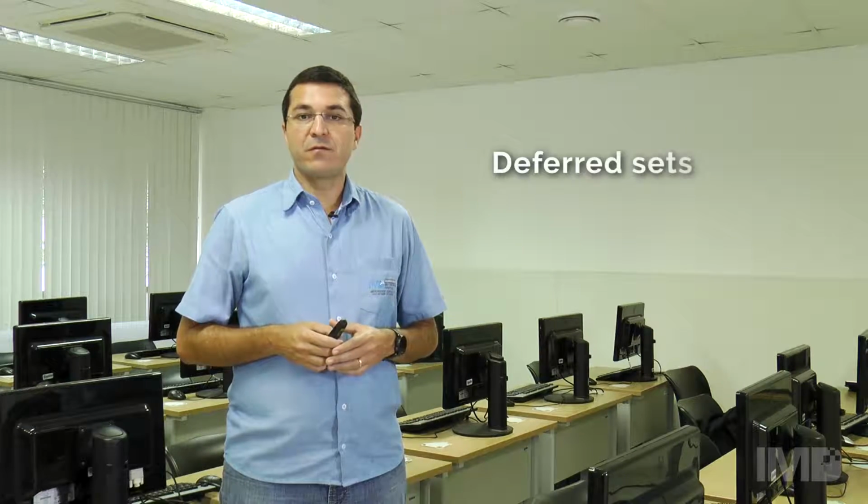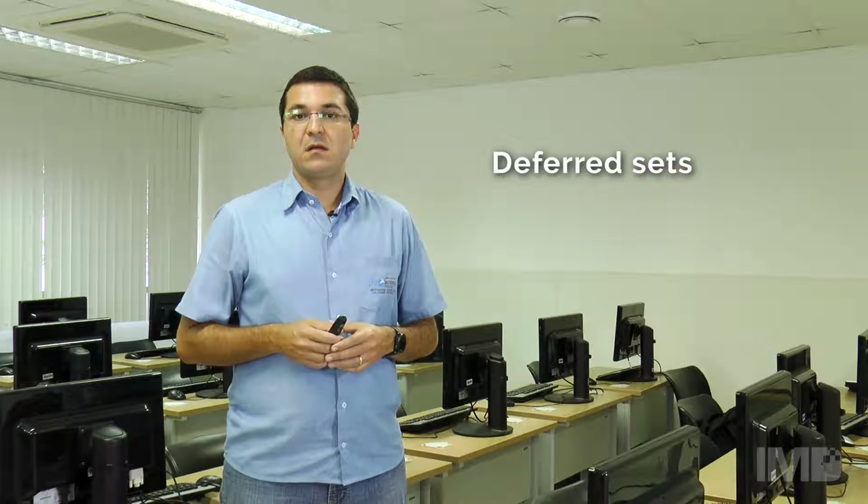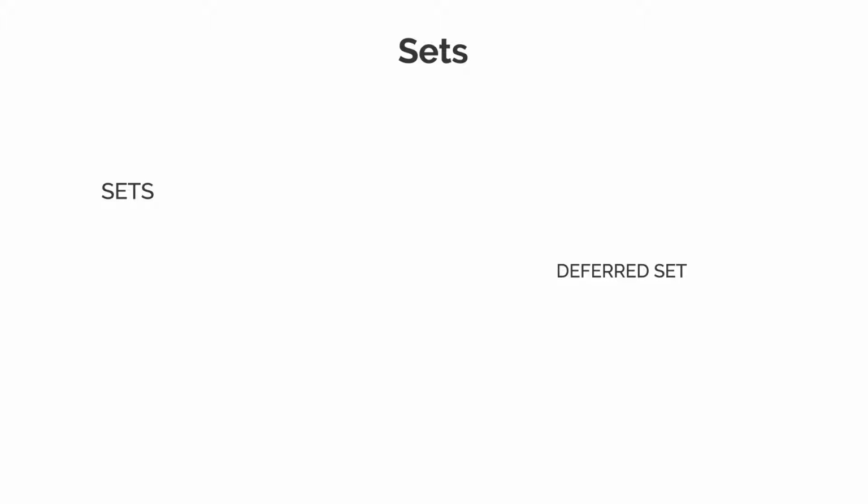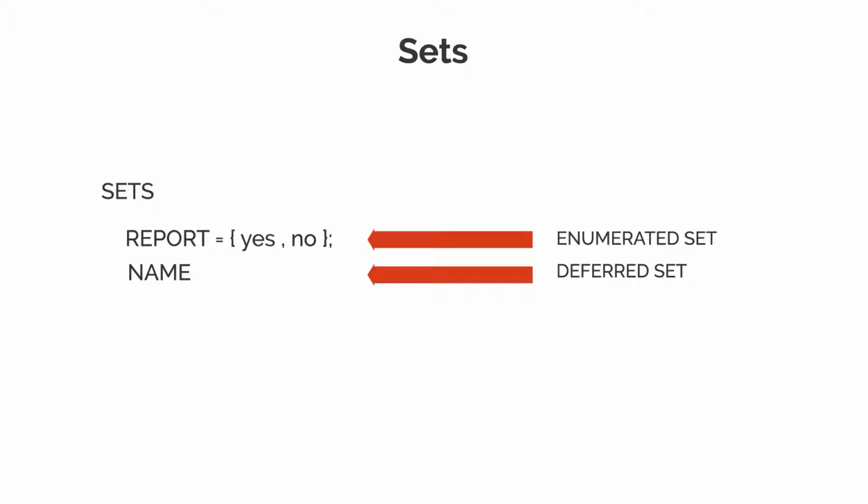The deferred sets, however, are finite and not empty. They're only valued by interval of integers, but their values are hidden in specification to enable strong typing. Their values are revealed in the implementation. In our example, we could have another set, a deferred set called name, to represent the set that contains all the names of club members. In our example, then, we'd have two sets, the set report, which is an enumerated set, and the set name, which is a deferred set.